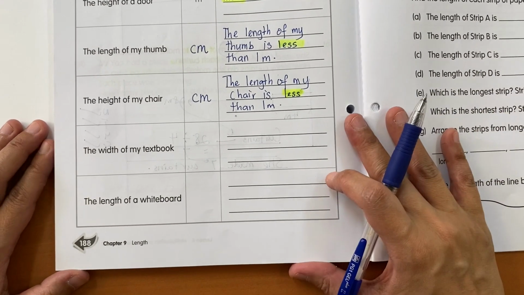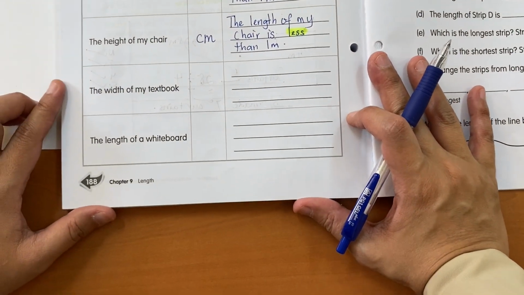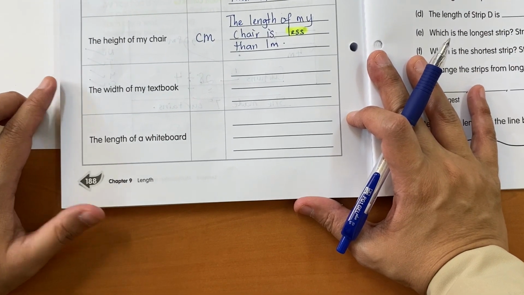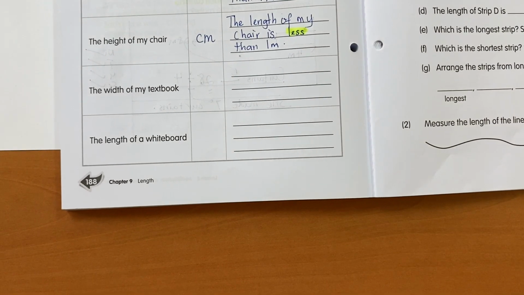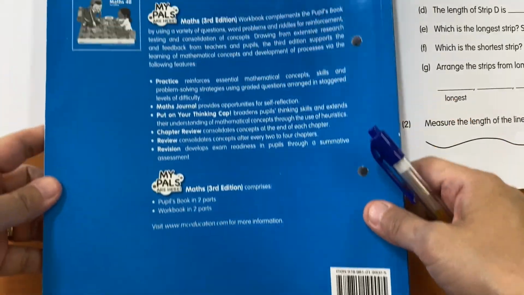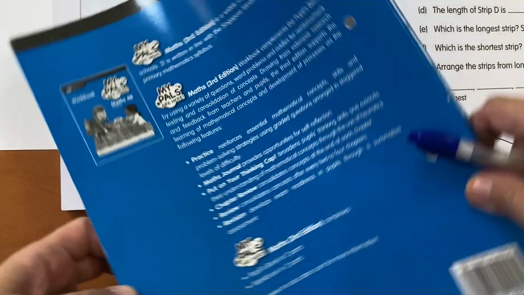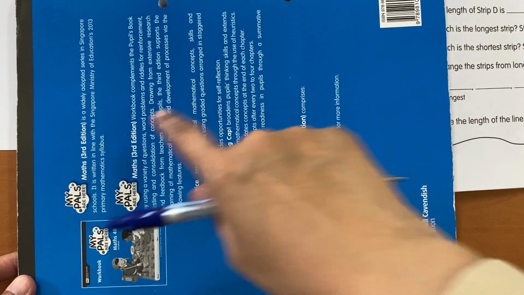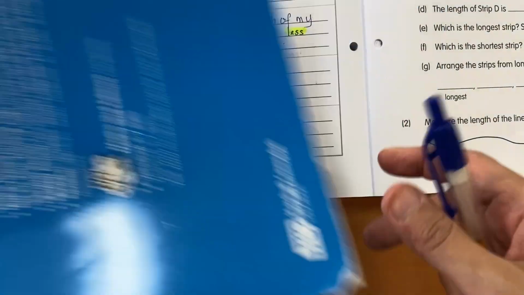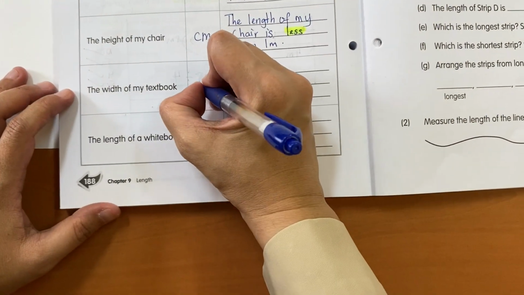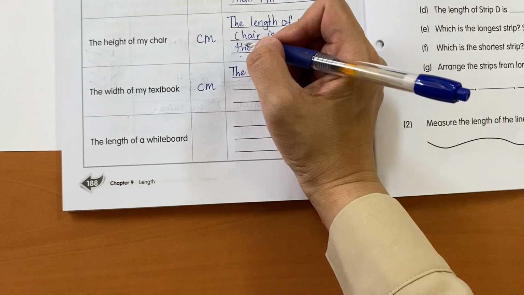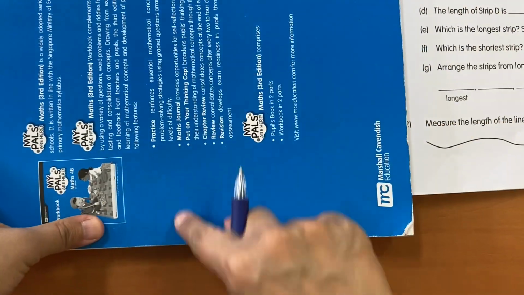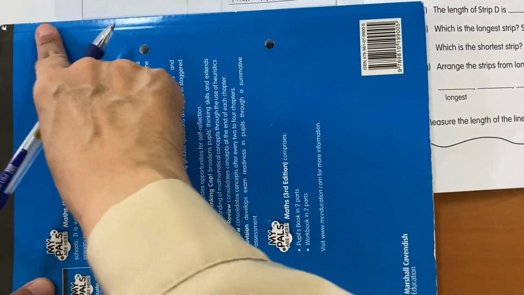Okay, next. The width of my textbook. Let me show you one example. Just take a look at this. This workbook here is quite similar to a textbook. Obviously, this is less than 1 meter. So it's also in cm. By the way, width is from here to here, and length is from here to here.